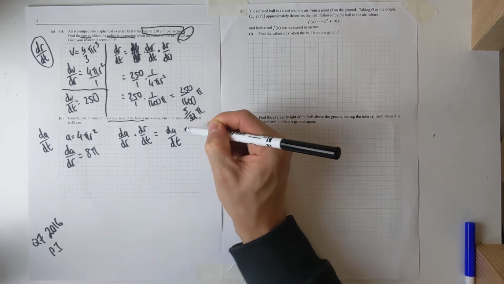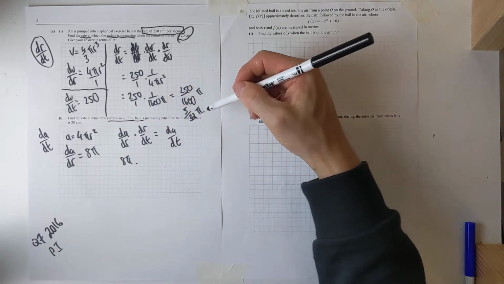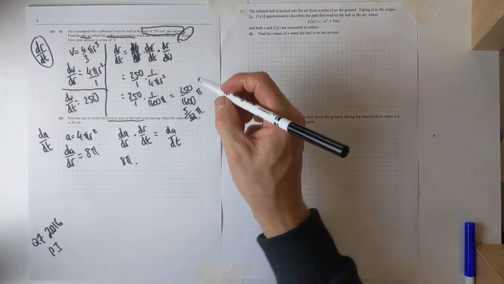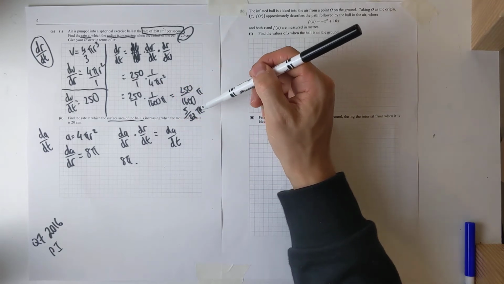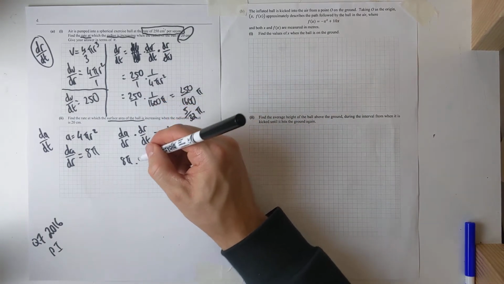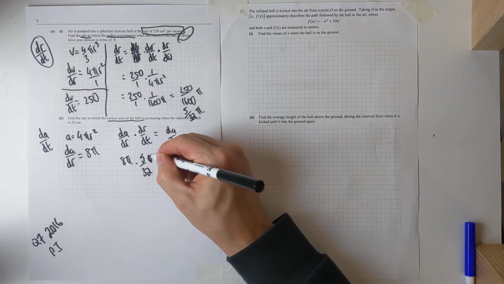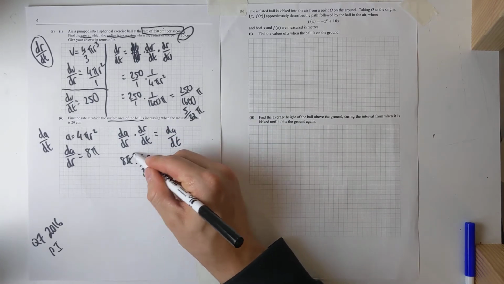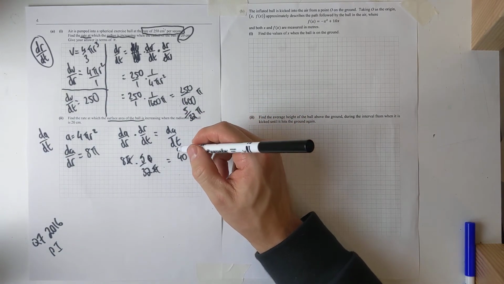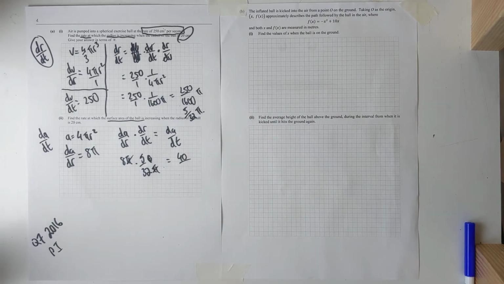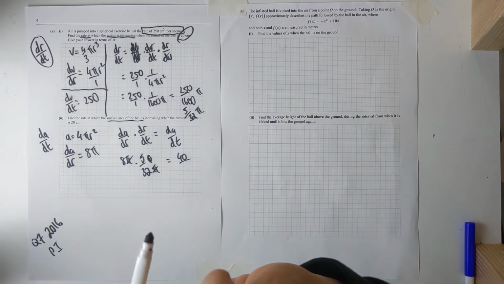Okay, so your dA/dr is 8 pi r. Your dr/dt you've already worked out to be 5 over 32 pi, so you're just multiplying straight up. Your pi's are cancelling for you there.